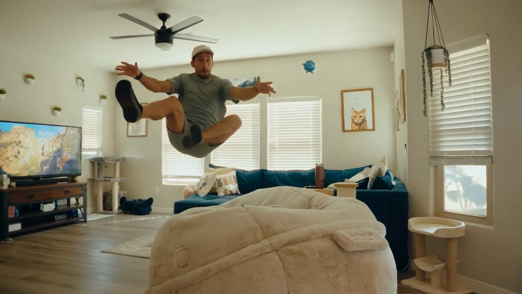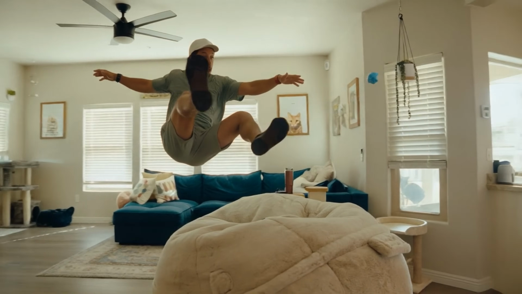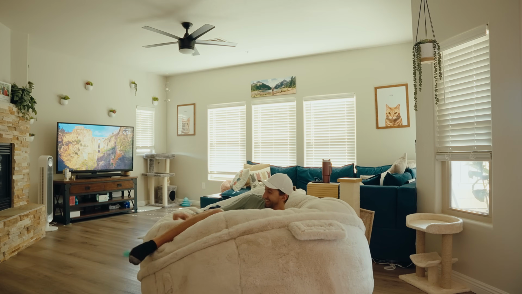Okay, so obviously this is not a $1 million shot, but it is still insanely impressive what AI can do today. And it's only going to get better from here.